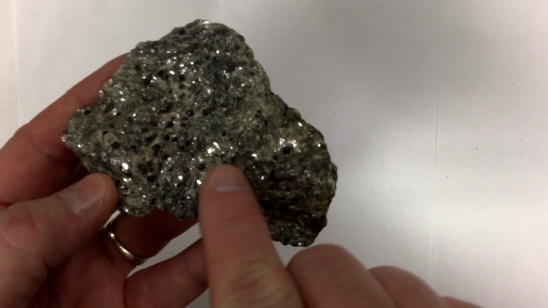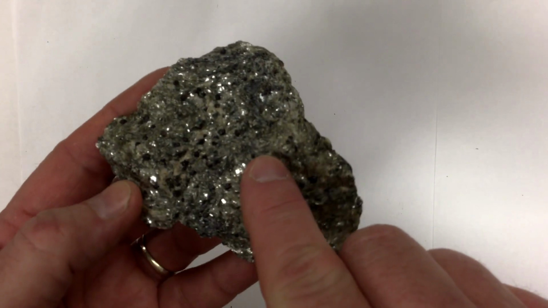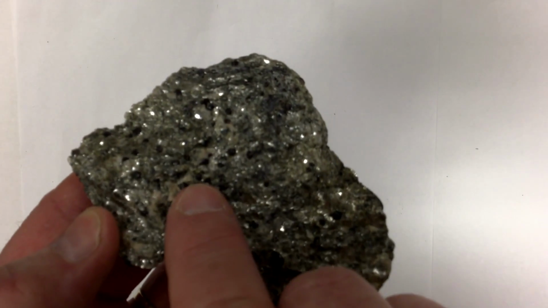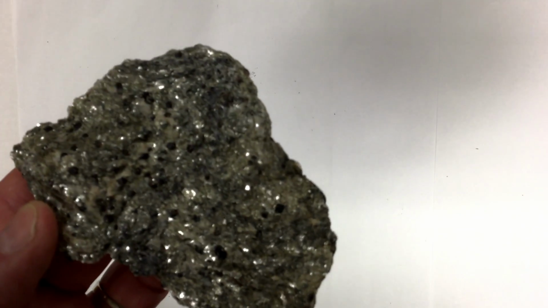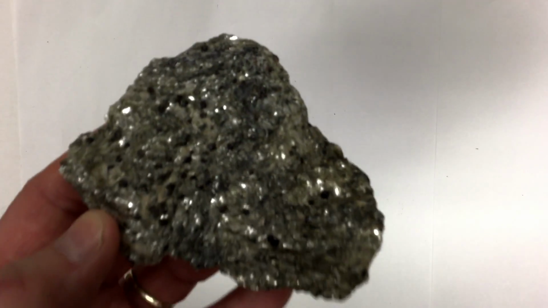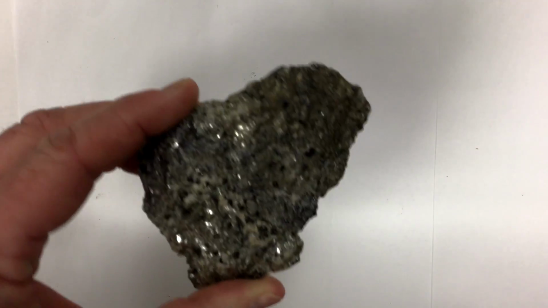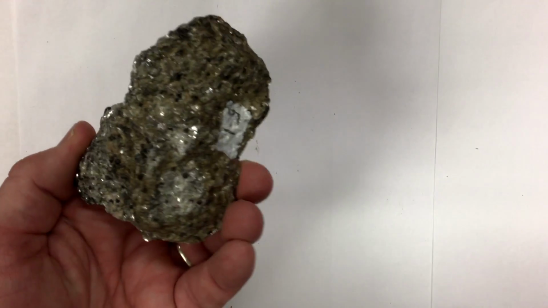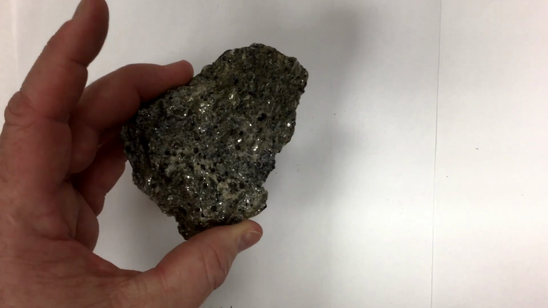This is also made up of mica minerals that are all flat and platy together. Now, the really fun thing with this is if you can see these dark minerals in here, those are actually pieces of garnet. So this is a mica schist with garnet porphyroblasts, and you don't need to know that word, but porphyroblasts that are found inside.